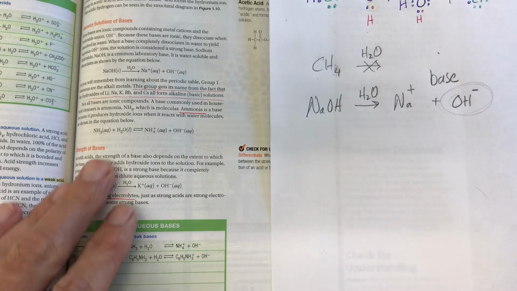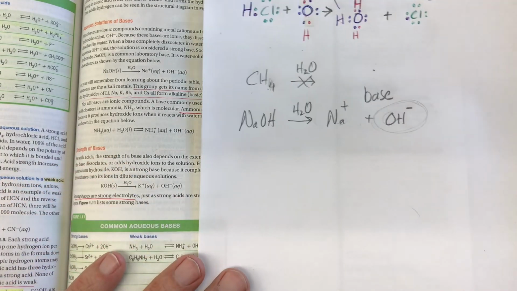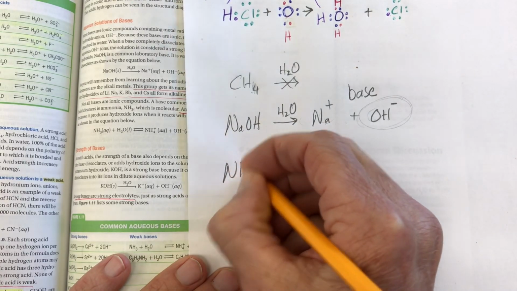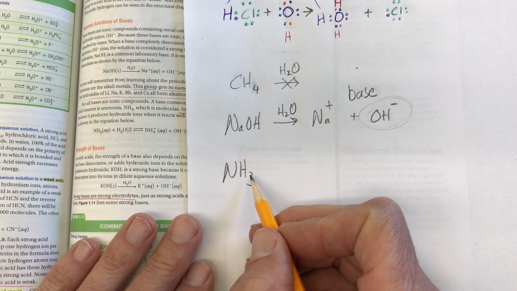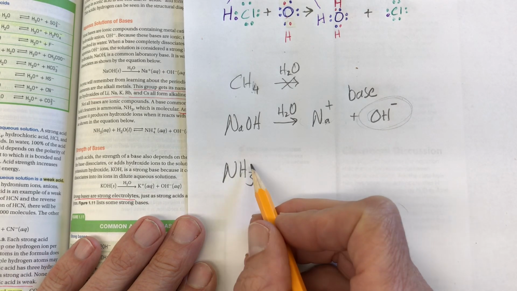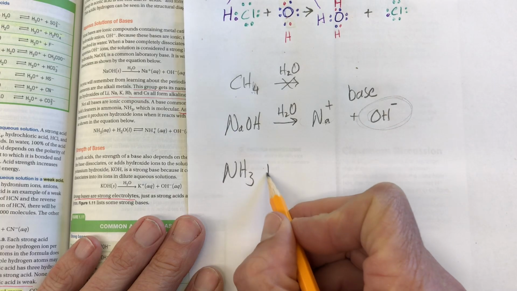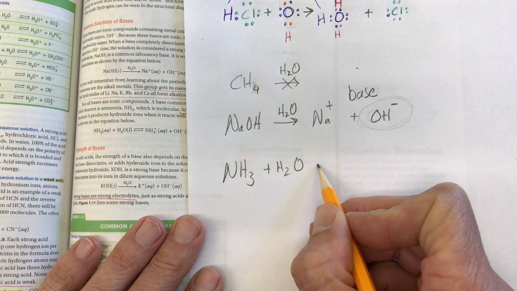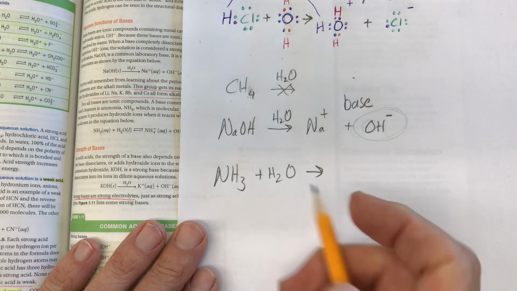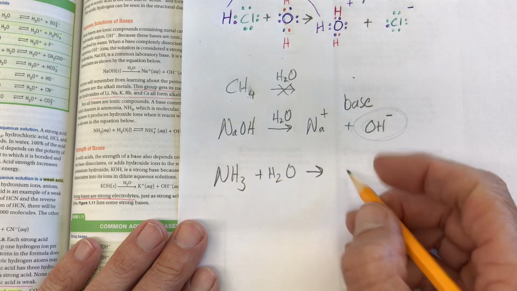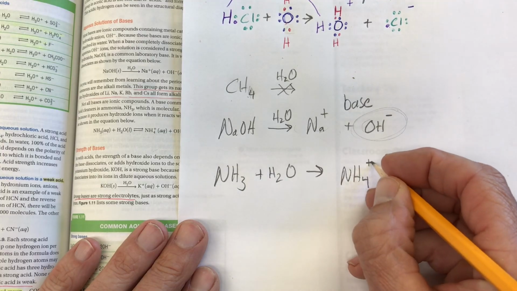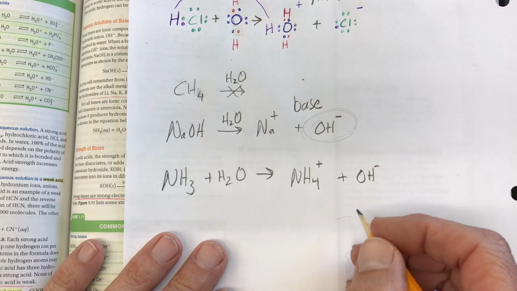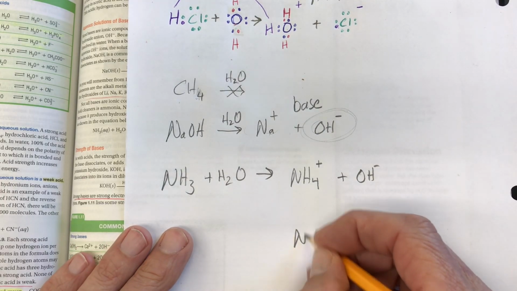Now, there's a very unique one right here in your book, and that is NH3, which just because it has a bunch of H's makes you want to think, oh, that might be an acid. But no, what's really funny is that when it bonds together with water, it wants to take a hydrogen from the water. And so you get NH4 with a plus on it, plus hydroxide ion.